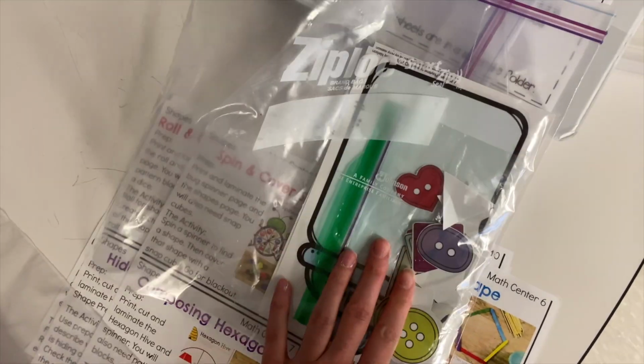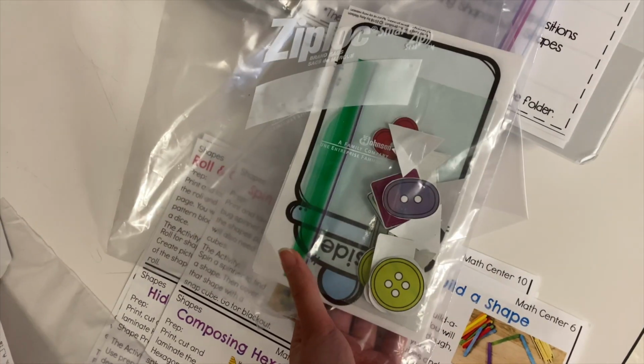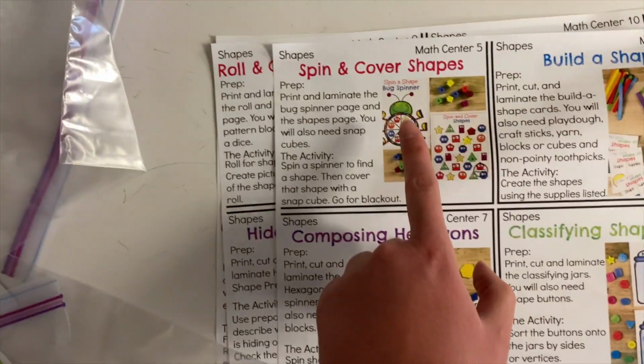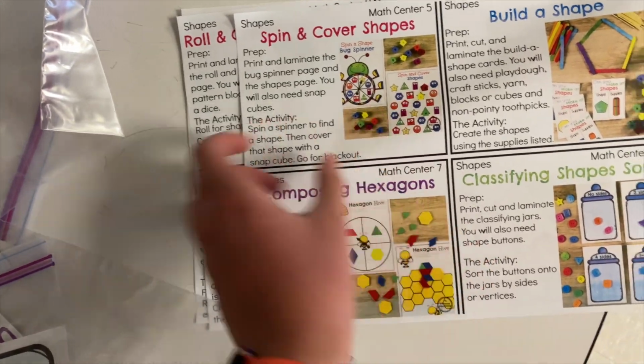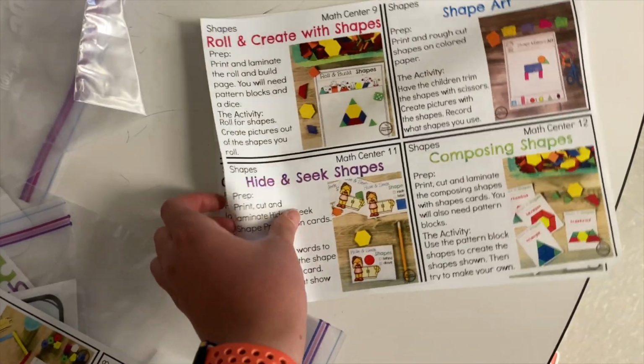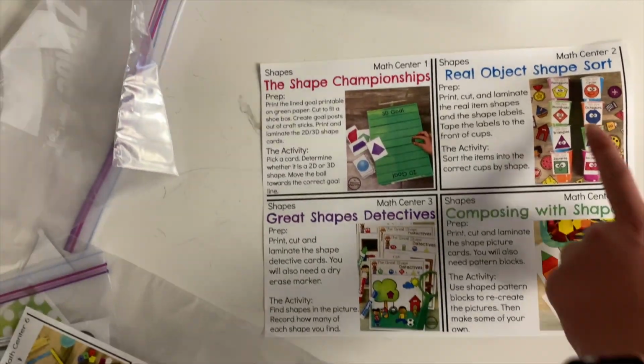I handed these out. I have one that's sides and one that's vertices. So today we were just working on sides. So how many sides does a heart have? Spoiler alert, 0. Build with the pattern blocks. This one's just a basic covering it up, building with popsicle sticks. And so as I said, today personally, we did this one and we did this one.